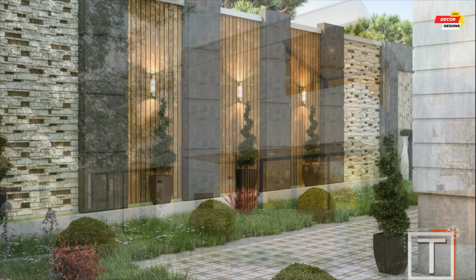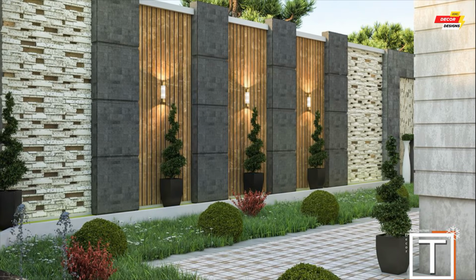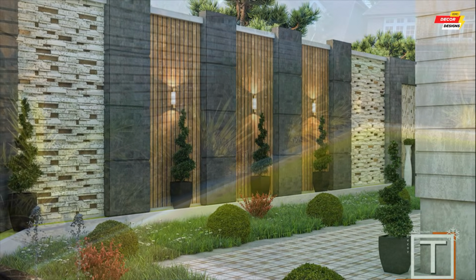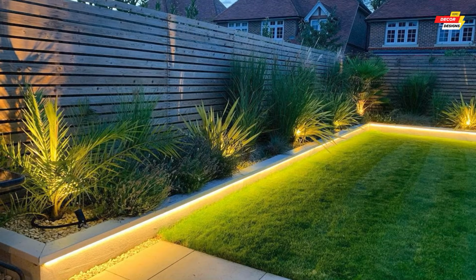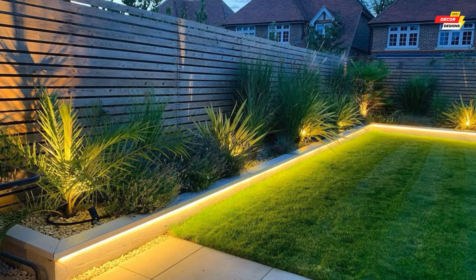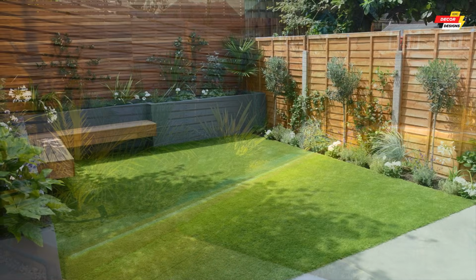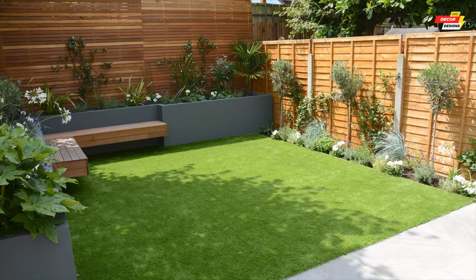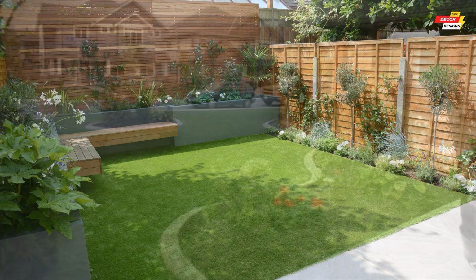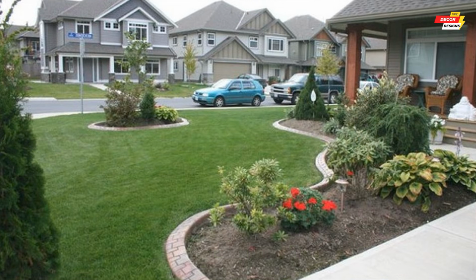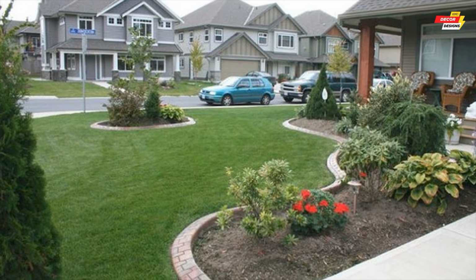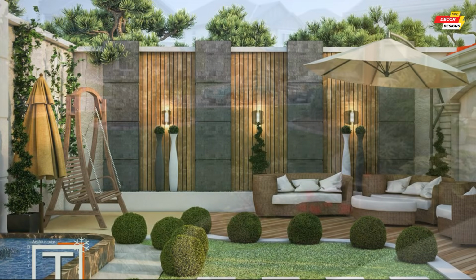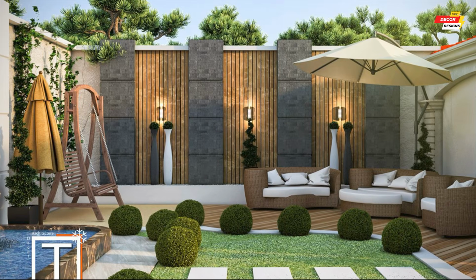Incorporate architectural plants like ornamental grasses, sculpted boxwoods, or sleek palms in raised beds or minimalist planters to add structure without creating chaos. Finally, implement strategic ambient landscape lighting such as warm LED strip lighting under step risers or subtle uplights aimed at key trees to accentuate geometric forms and create an inviting ambience during the evening.